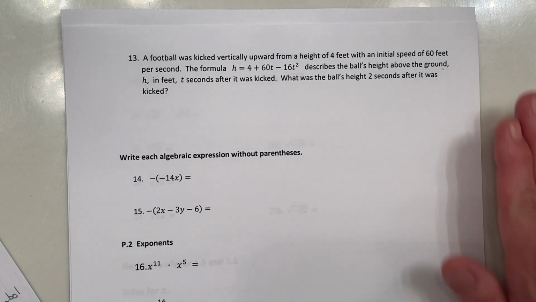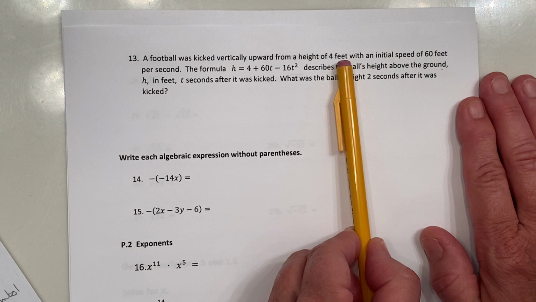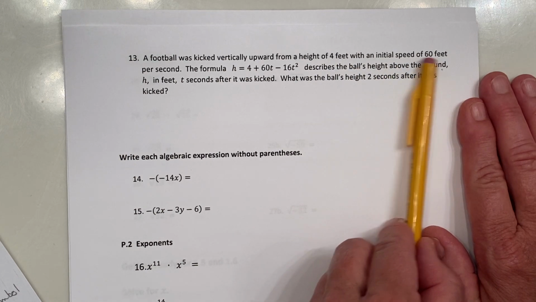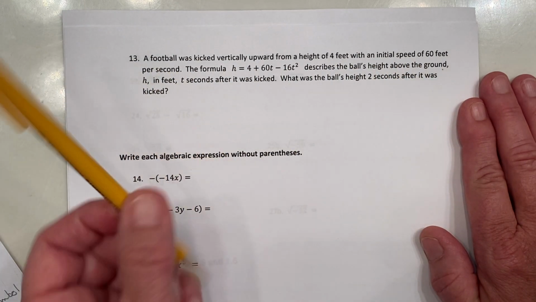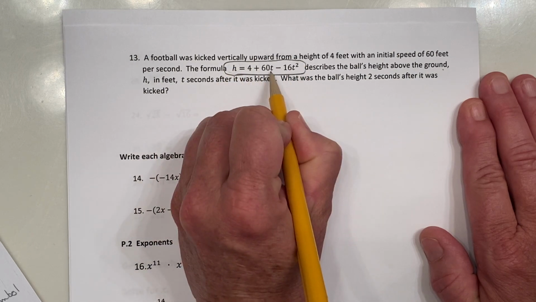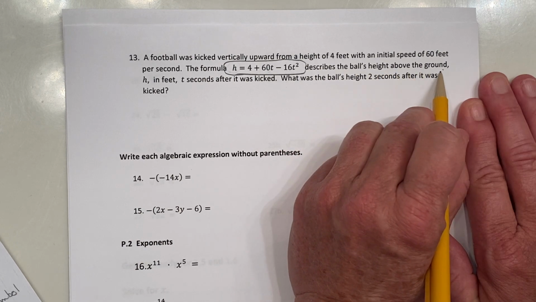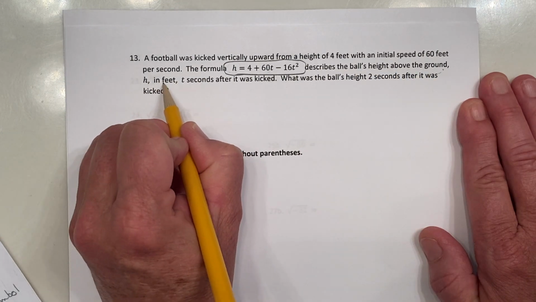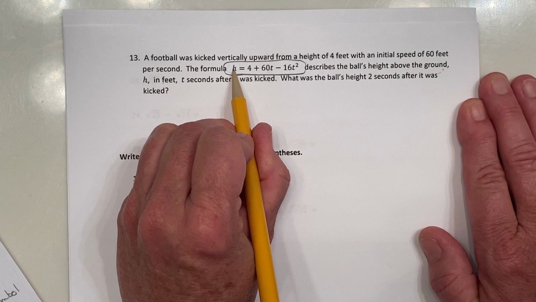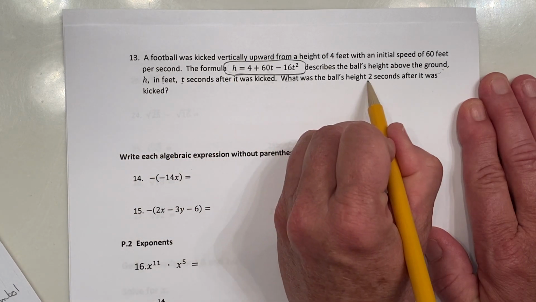So a football was kicked vertically upward from a height off the ground of 4 feet with an initial speed of 60 feet per second. This particular formula, h, height, as a function of t, or time, describes the ball's height above the ground. H is in feet, and t is seconds after it was kicked. What was the ball's height?